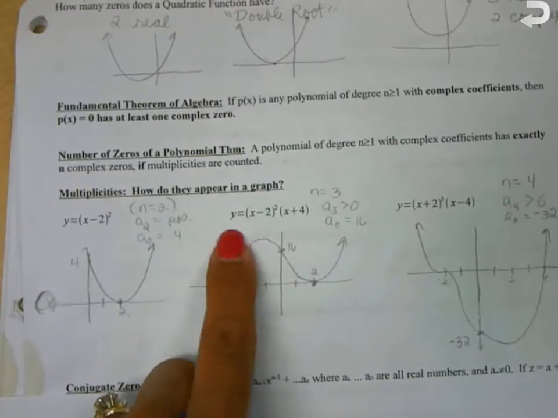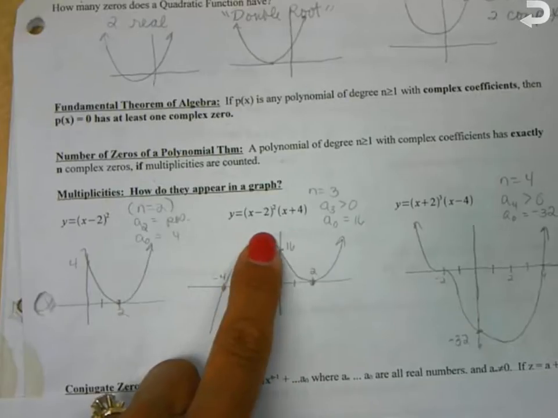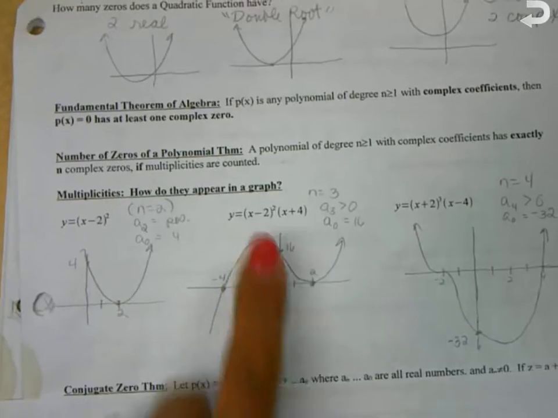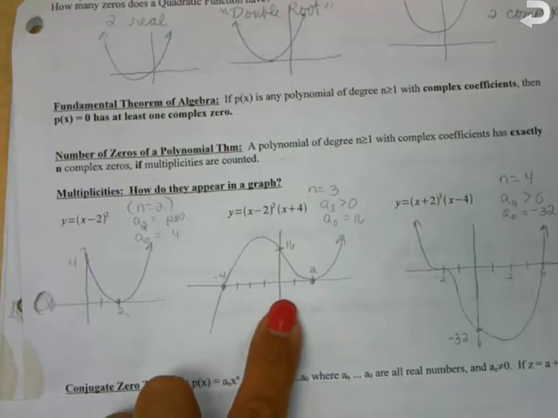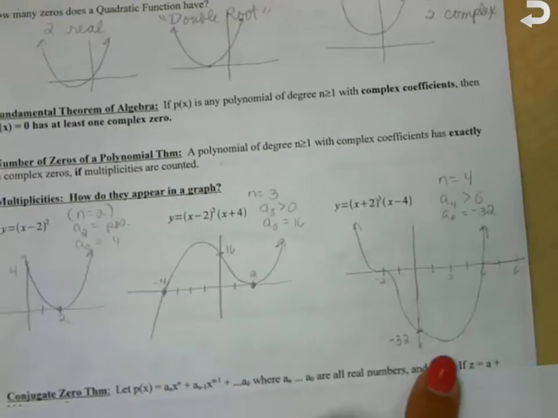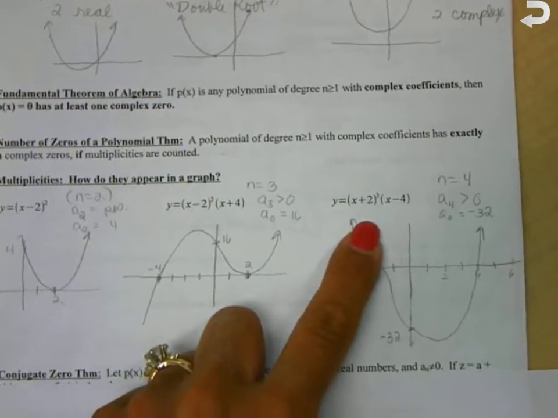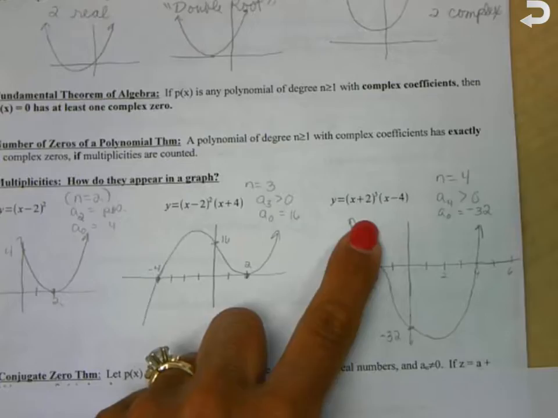This graph, if I multiplied out the factors, I know I would have a degree 3, which means I'm guaranteed to have 3 zeros, 3 complex zeros. All 3 of these zeros have to be real if I count the multiplicities, 1, 2, 3. If I multiply this function out, I will have a degree 4.